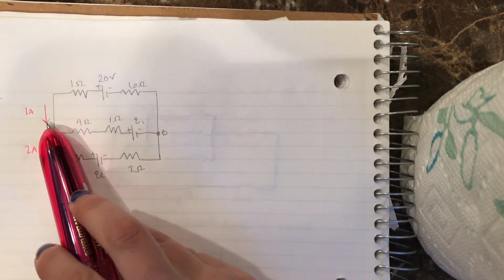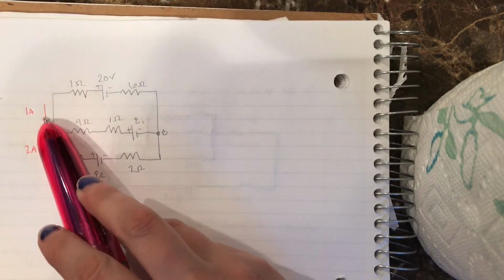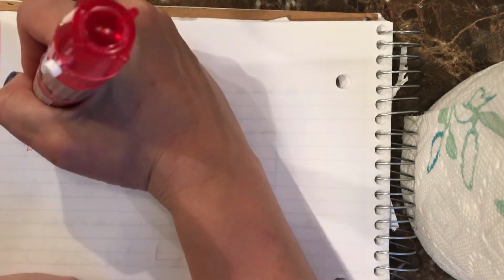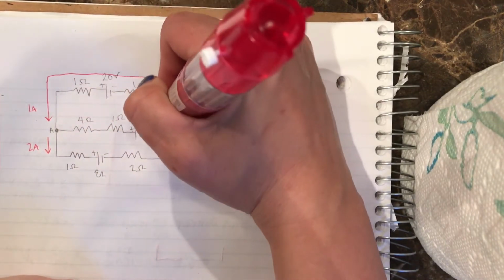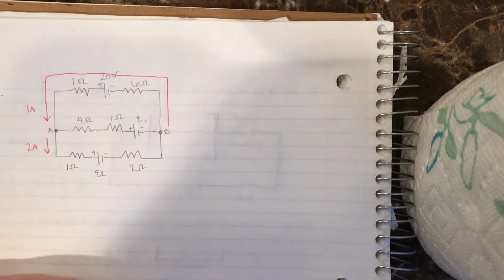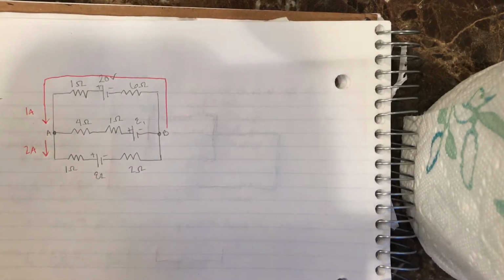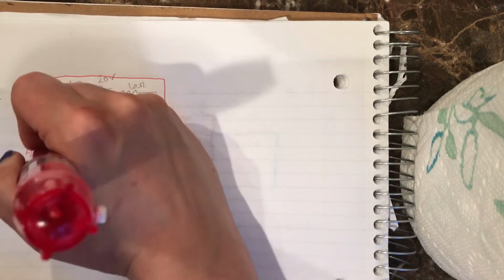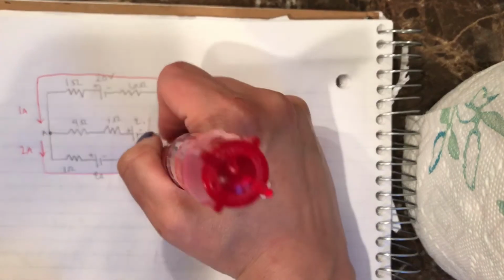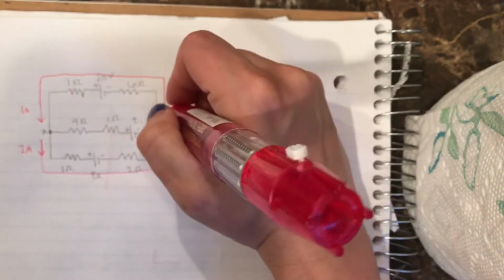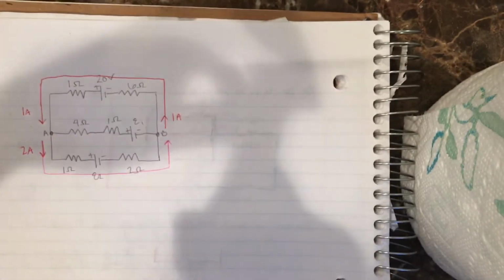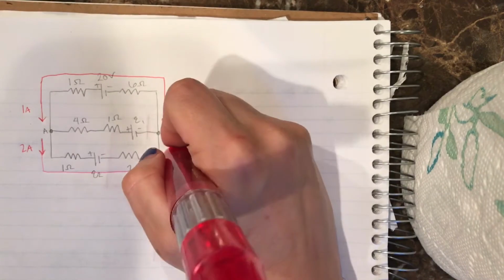Because they told us that down this branch we have 1 amp, that means everything along this branch is 1 amp. And that means everything along this branch is 2 amps. So we have 1 amp here, 2 amps here.